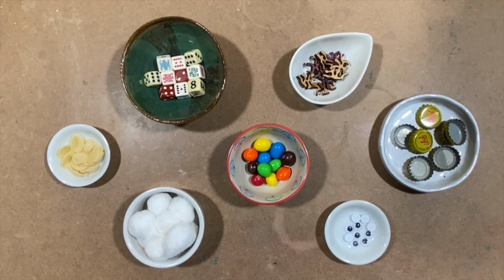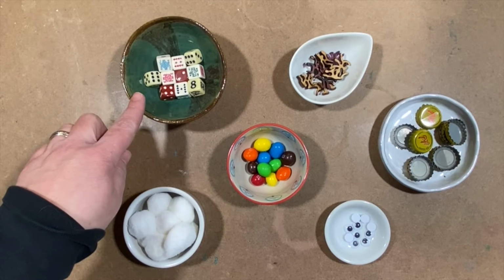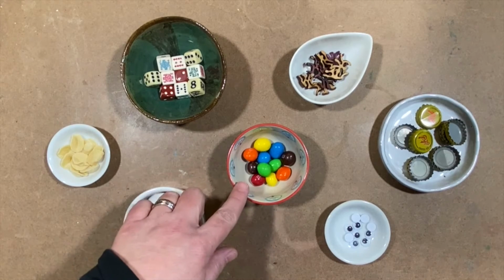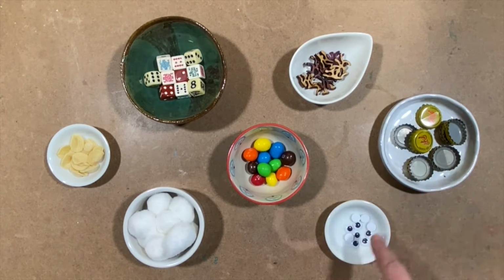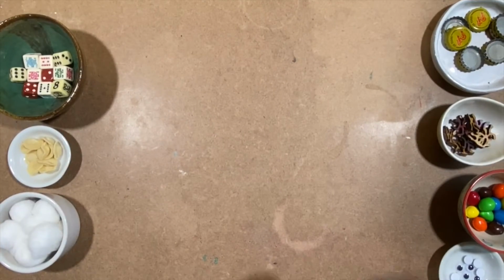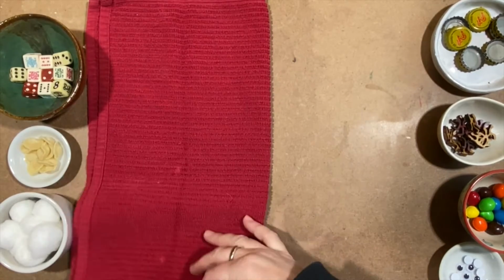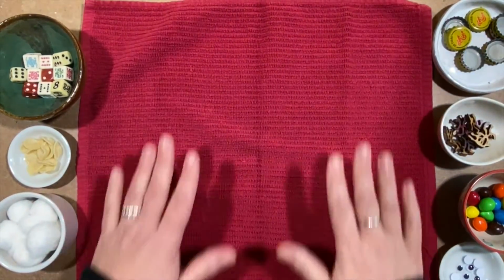I've gathered some small objects from around my house, and I have a lot of them. So I have some dried pasta, some dice, peanut M&Ms, some puzzle pieces, some bottle caps, googly eyes, and cotton balls. I'm going to put out a towel because this is a nice surface and my small objects won't roll away.